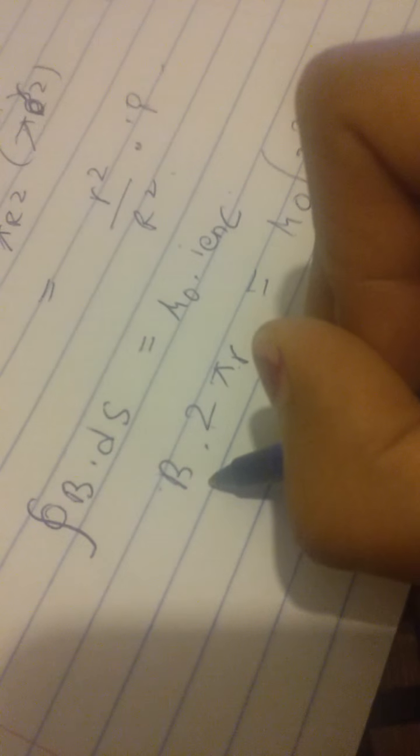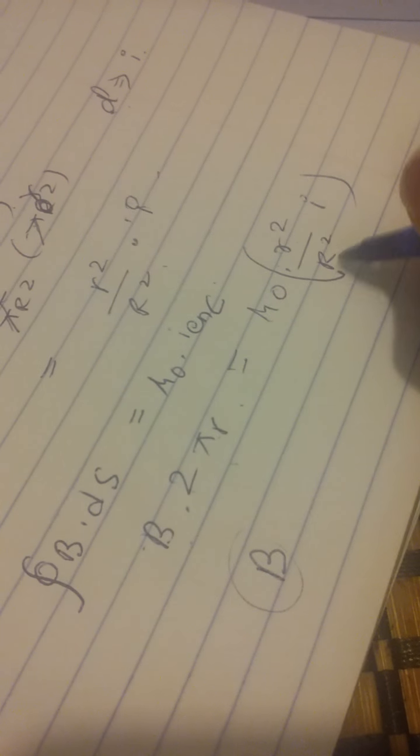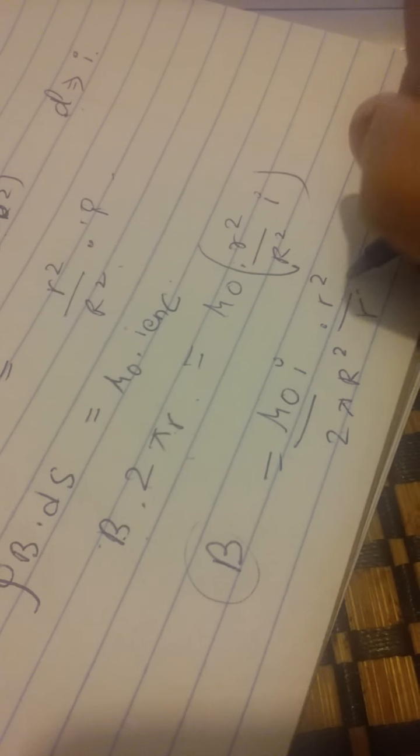So we need to isolate B so that we can find an expression. We can just put B here and take all this expression down here. So it's going to be mu naught I over 2 pi r times r square divided by R square. This r and this r are going to cancel, so our answer is going to be mu naught I r by 2 pi R square. So in this way we can find the magnetic field inside the wire using Ampere's law.